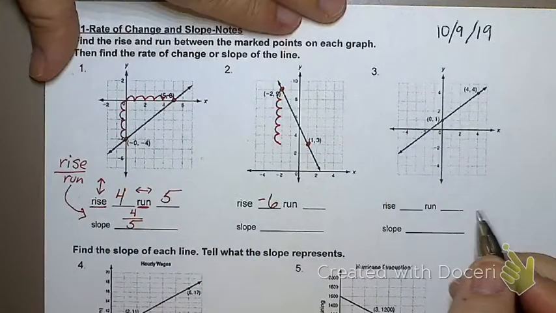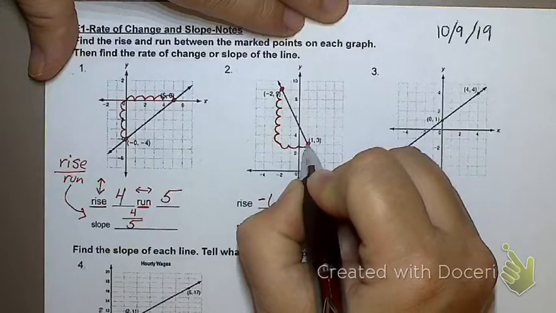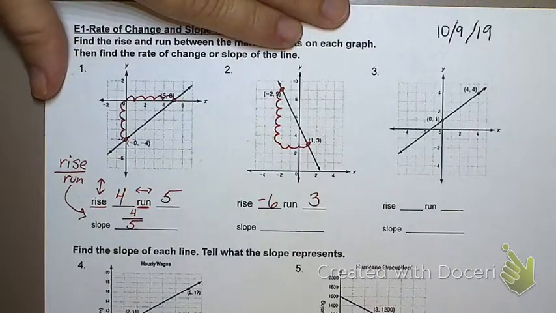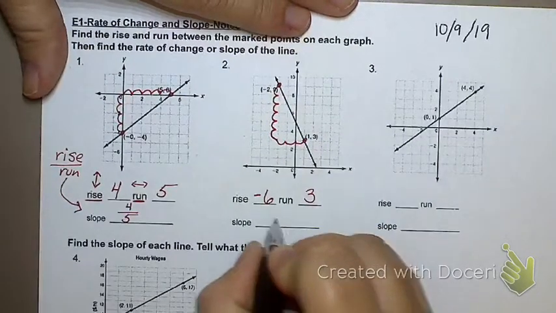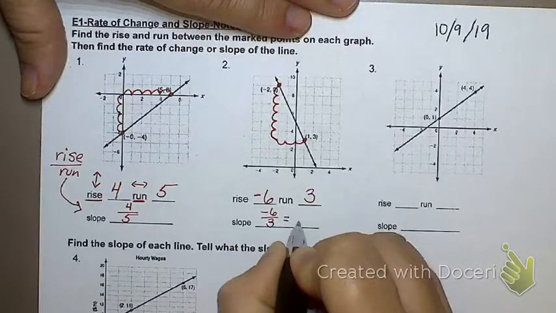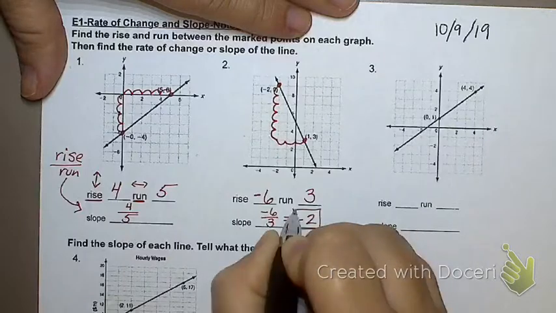I'm going to the next point that's marked. And then my run is 1, 2, 3. Your run, you're always going to keep positive. It's your rise you want to keep negative or positive. So my slope is going to be negative 6 over 3. What does that reduce to? Negative 2. That's what I want to see as your slope.